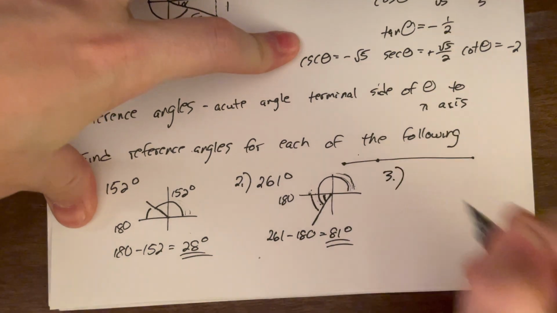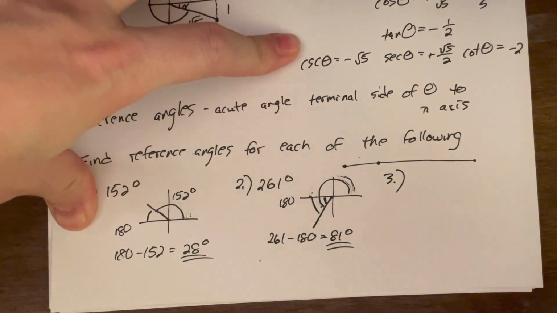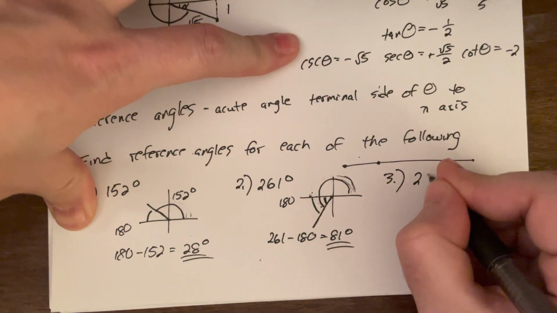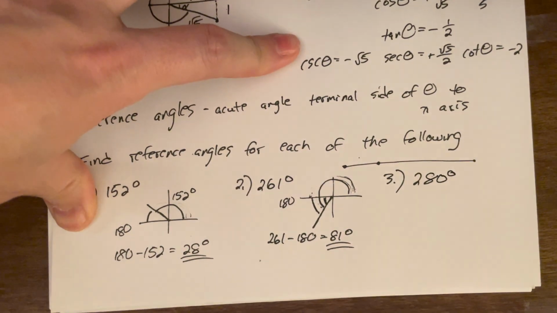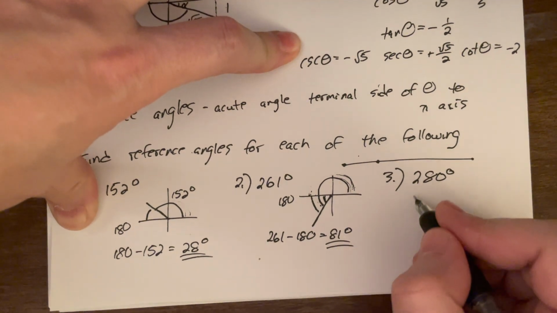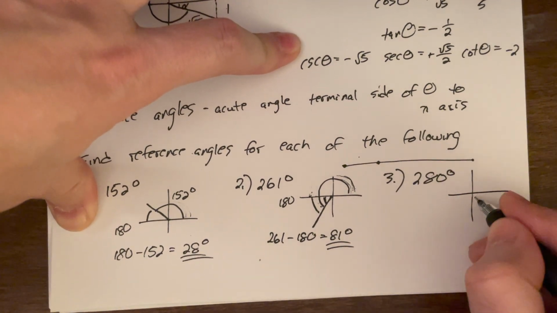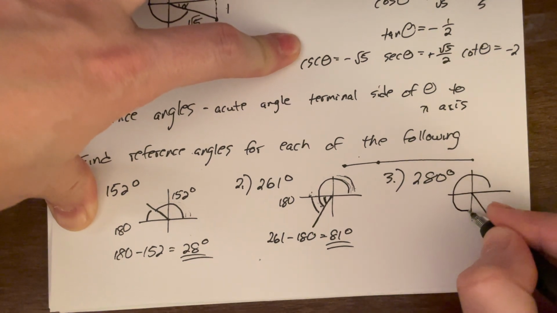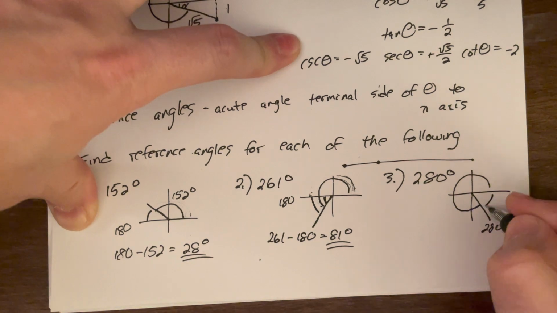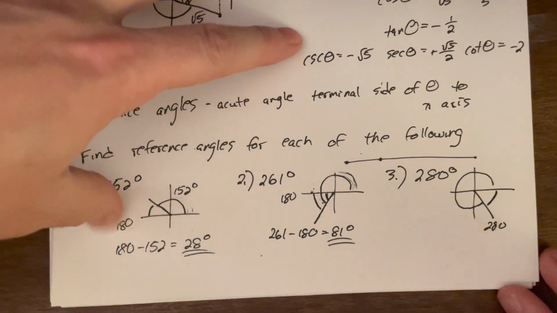Let's take a look at number 3. Let's keep it simple. We'll go 280 degrees. 280 degrees. Now I'm in the 4th quadrant. There's my 280. And this is the angle I'm looking for.